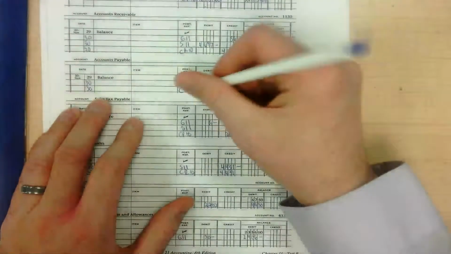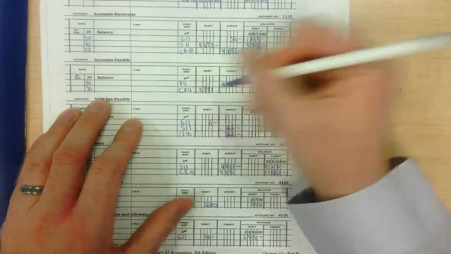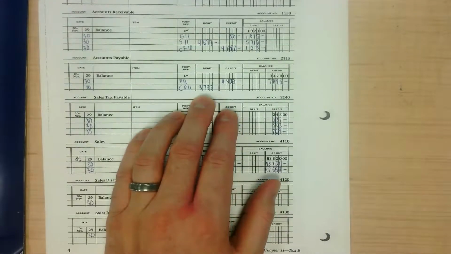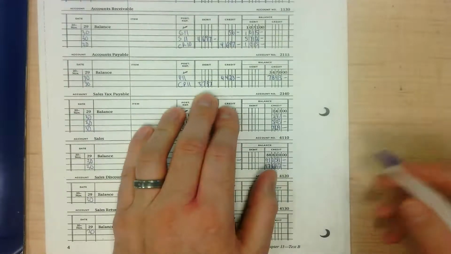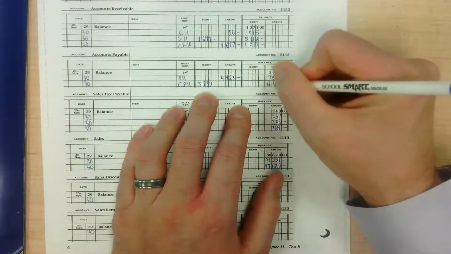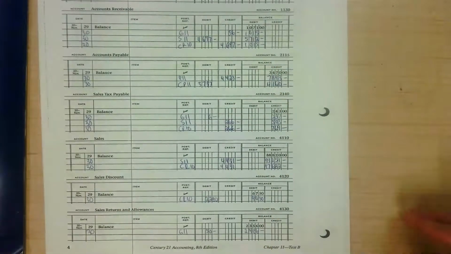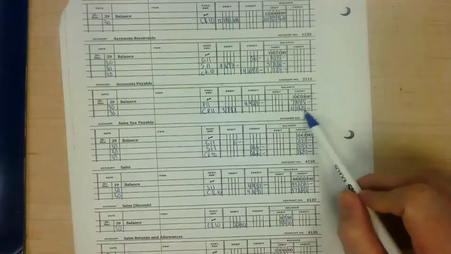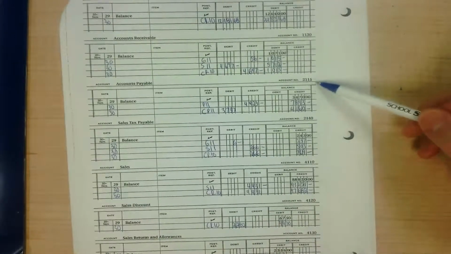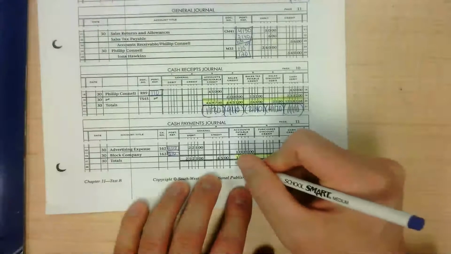I am debiting a credit balance, so I subtract 7,893 minus 3733. 4160 is my new account payable balance. My ledger number is 2115. That goes back underneath there.